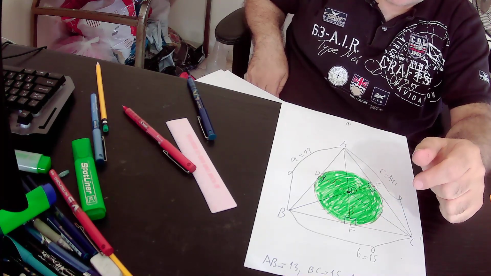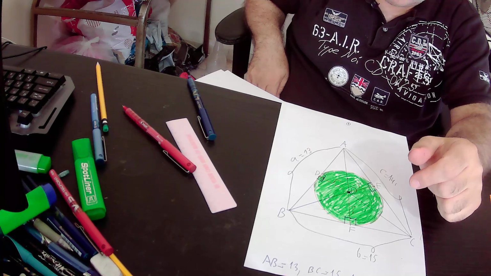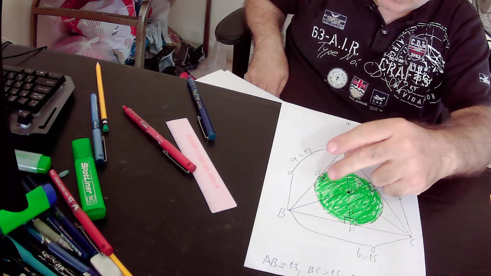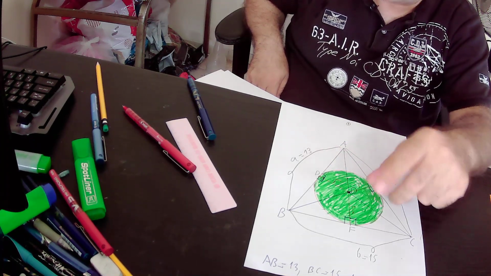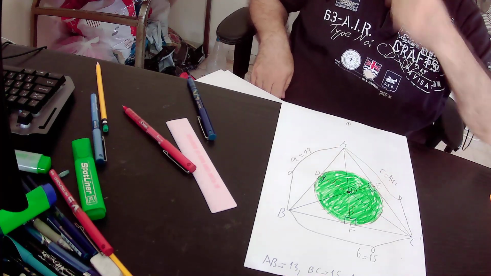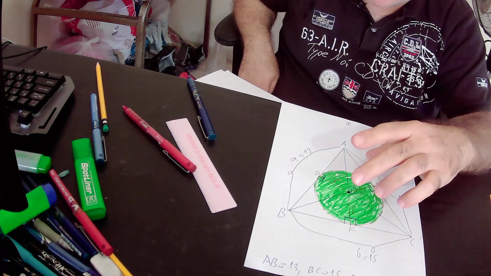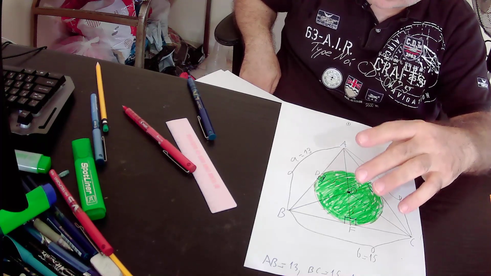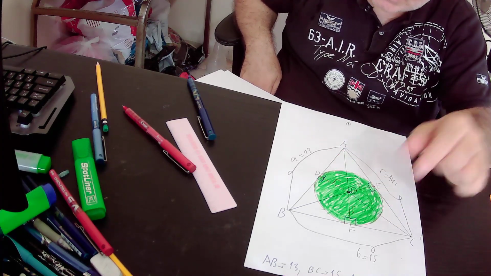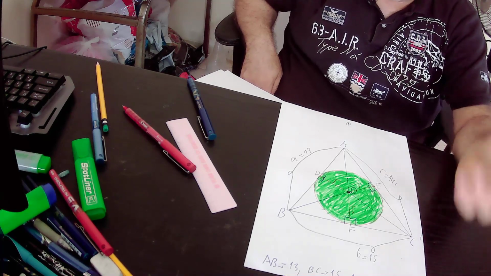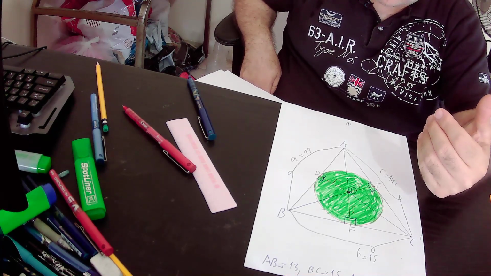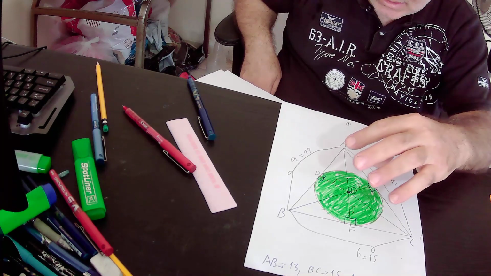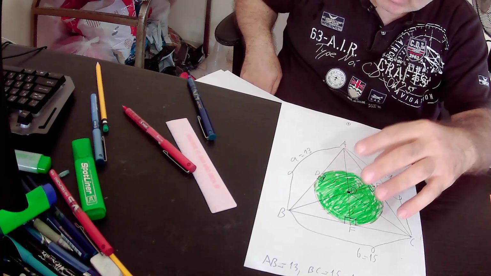Okay, and we know that the sum of the areas of these three small triangles equals the area of the big triangle ABC, because triangle ABC contains exactly the three small triangles. We have already found that the area of the big triangle ABC equals 84 units.